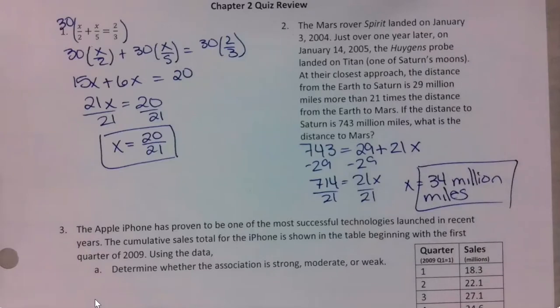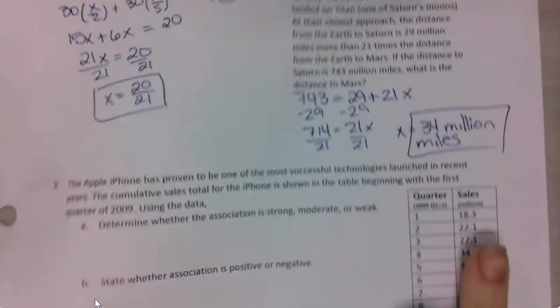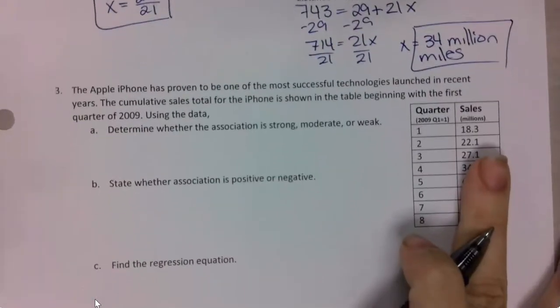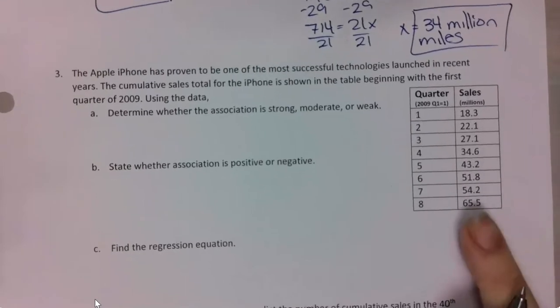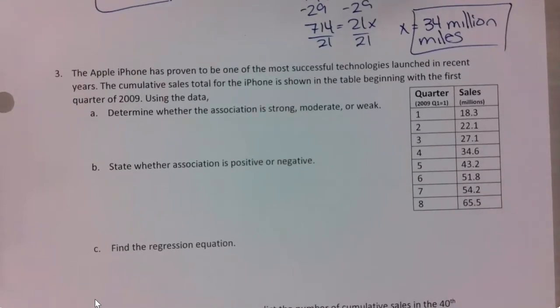I want to remember my units on number 2. Number 3 tells me that the Apple iPhone has proven to be one of the most successful technologies launched in recent years. The cumulative sales total for the iPhone is shown in the table beginning with the first quarter of 2009. And then it wants me to use the data to determine whether the association is strong, weak, or moderate.